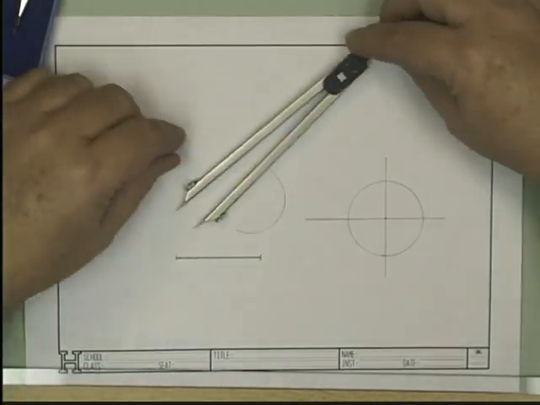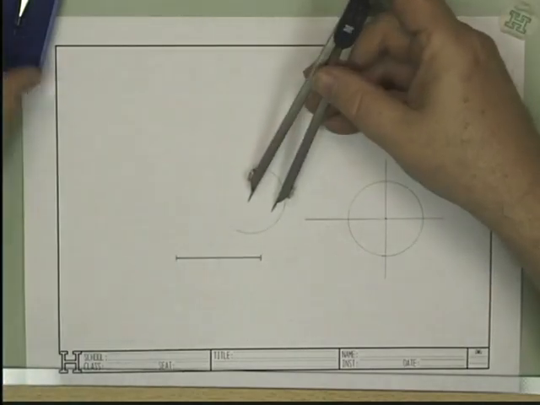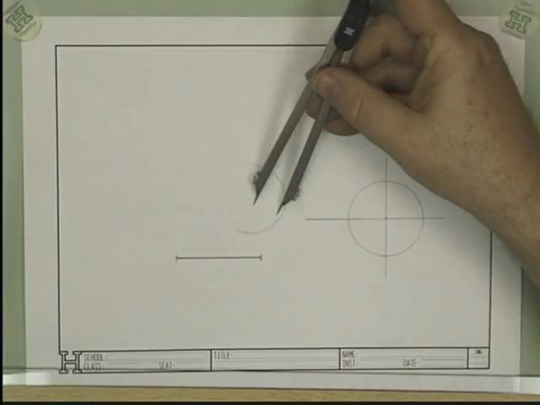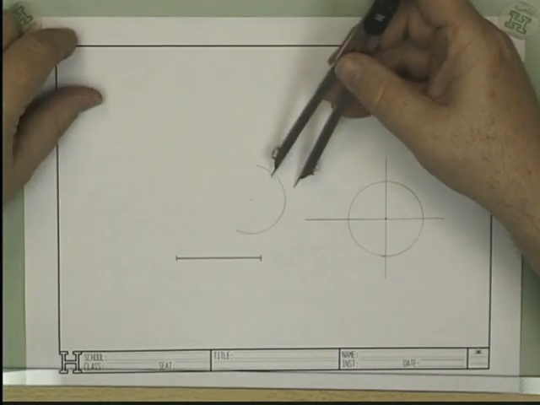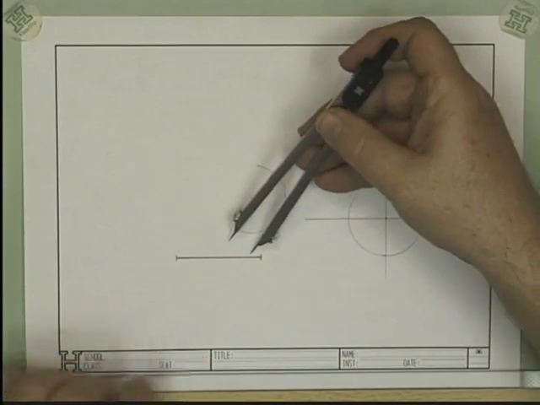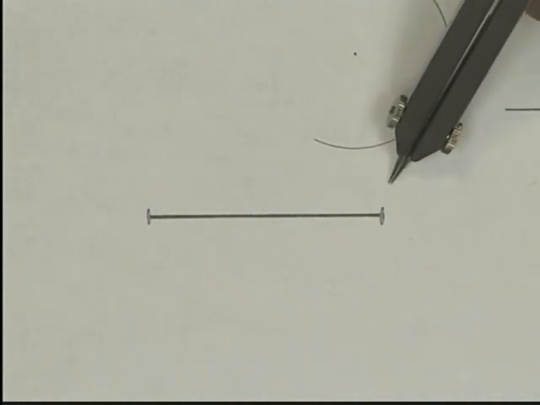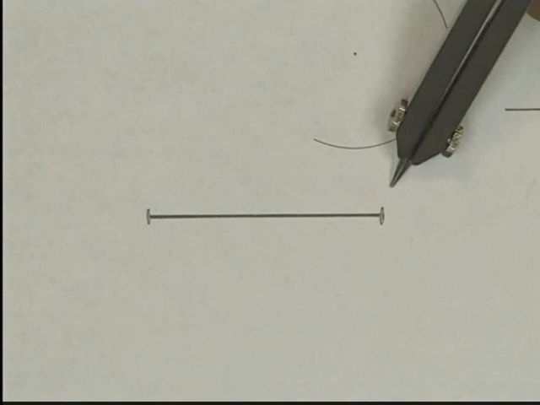Let me show you how we use this dividers. It can be used for two things, actually. It can be used to divide, and it can be used to transfer distances. Let me do the first part. Let's divide this little line that I've drawn. Let's get a little closer. You see this line that I've constructed here? Suppose that this is part of an engineering design, and I needed to divide this line into several equal spaces.